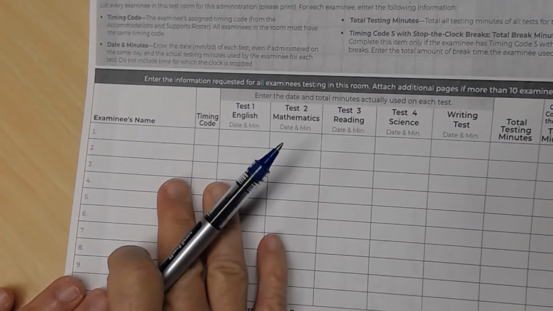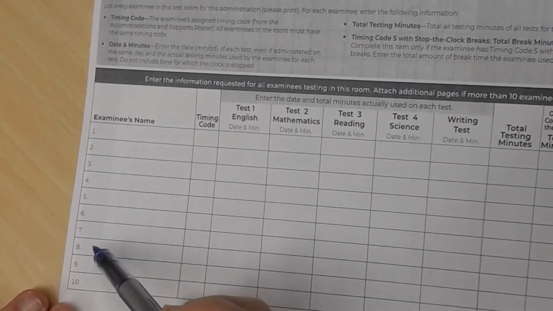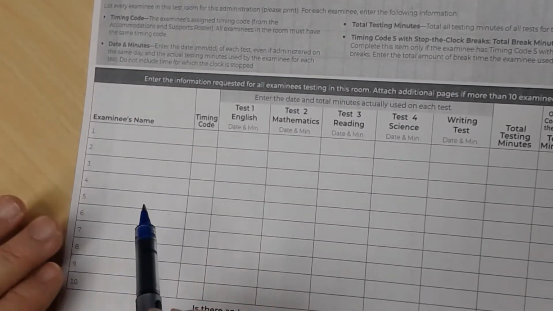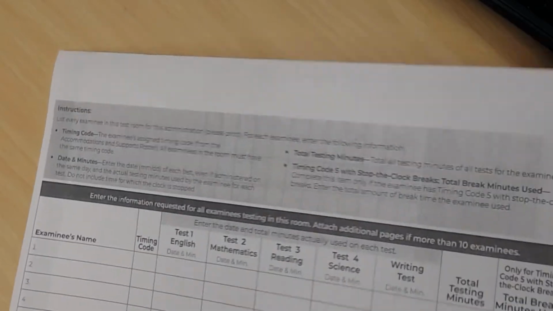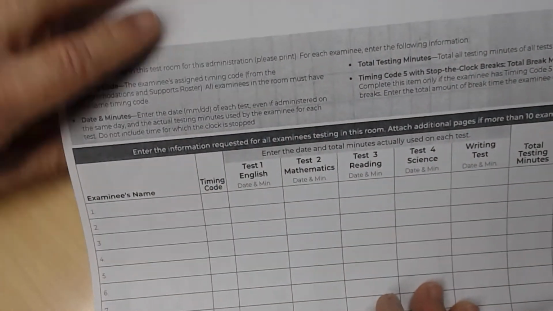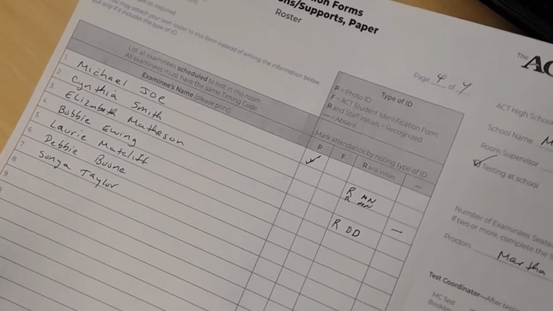All right, now let's talk about completing this part. The room supervisor will complete this part. So the students enter the room, or the proctor can complete this part as well. Does not matter. So let's say from here, Michael showed up.